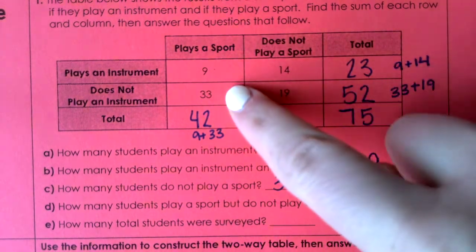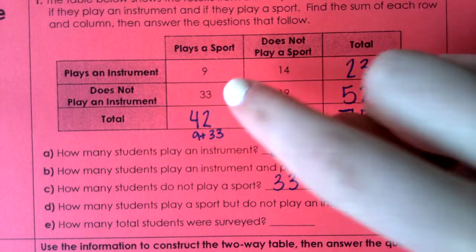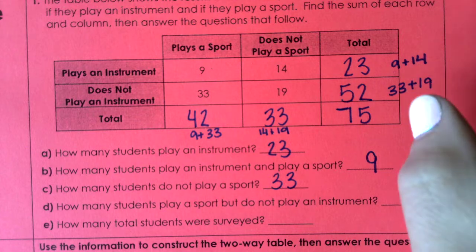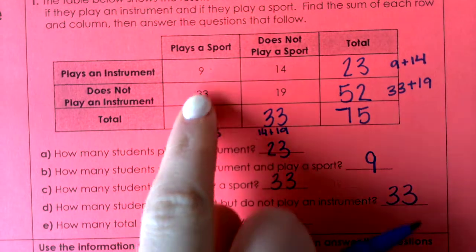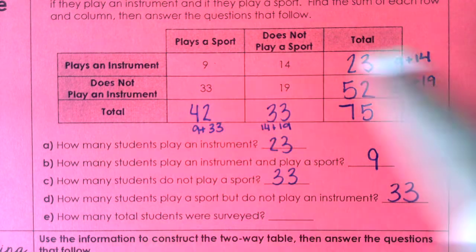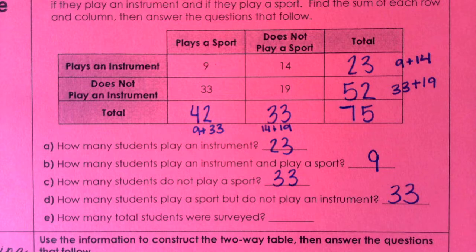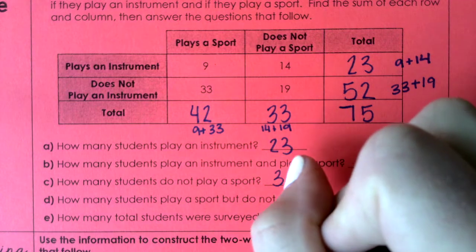This one does not play an instrument. So that would be 33, because they don't play an instrument, but they play a sport. And then how many total students were surveyed? 75. Good.